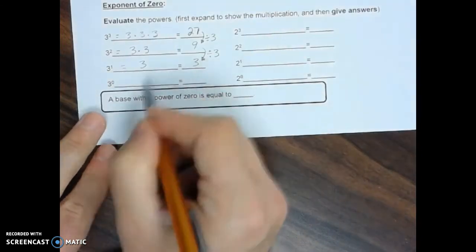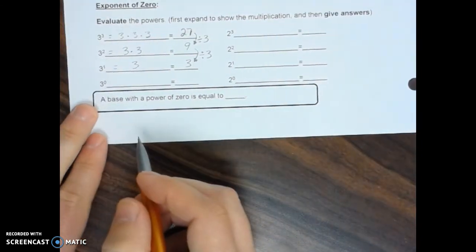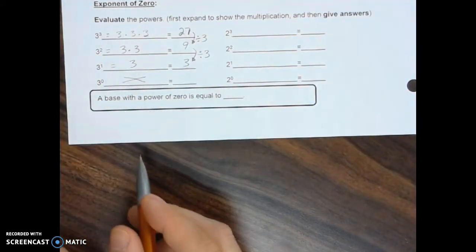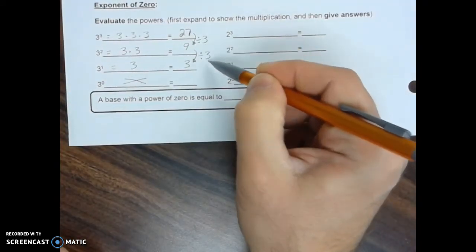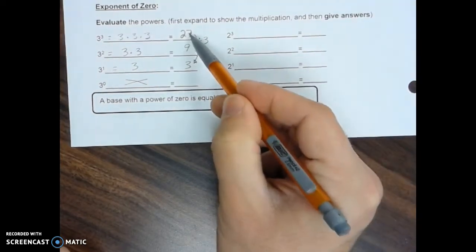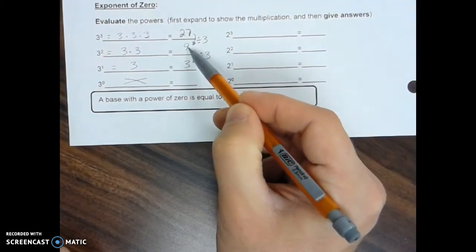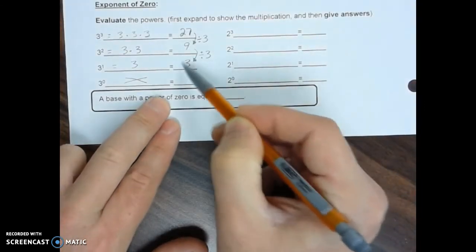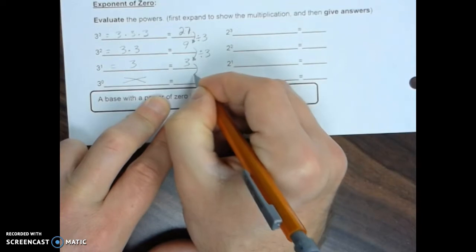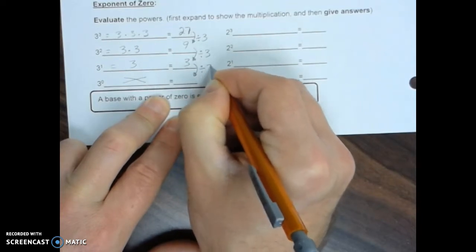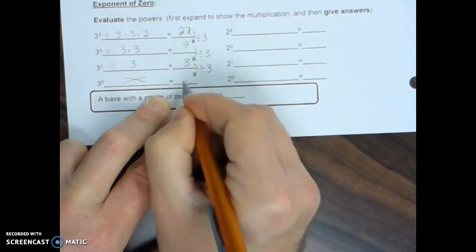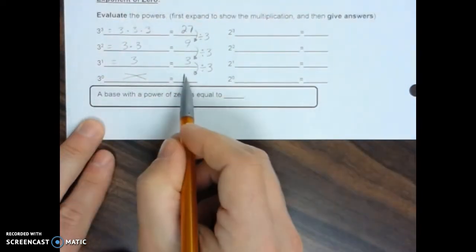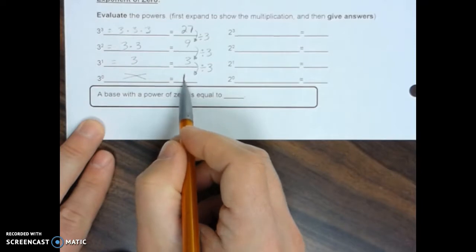Okay, so what's going to happen with this example of 3 raised to the 0 power? Well, you can't really expand something raised to the 0 power, but you can evaluate it just by following this pattern here. I took my previous answer, divided by 3, and got 9. I took 9, my previous answer, divided by 3, and got 3. So now I'm going to take this answer, my previous answer of 3, and divide it by 3 again. 3 divided by 3 is equal to 1. Okay, so 3 to the 0 power is going to have a value of 1.